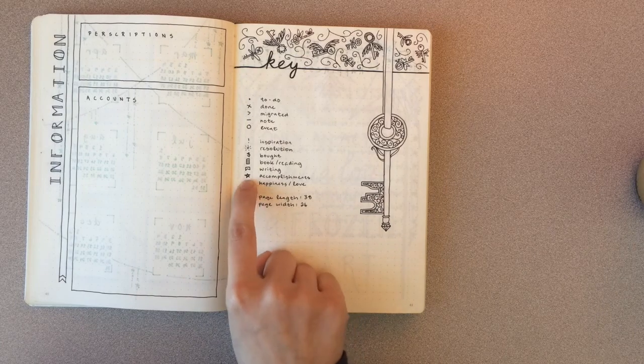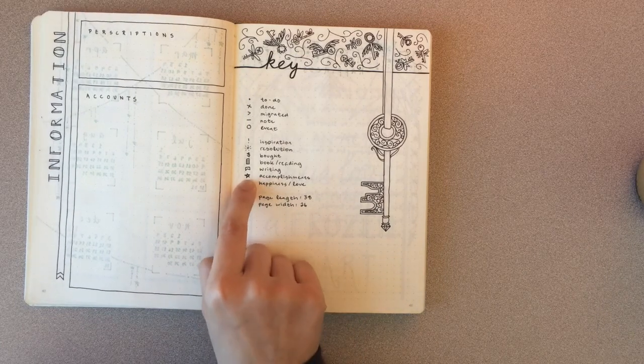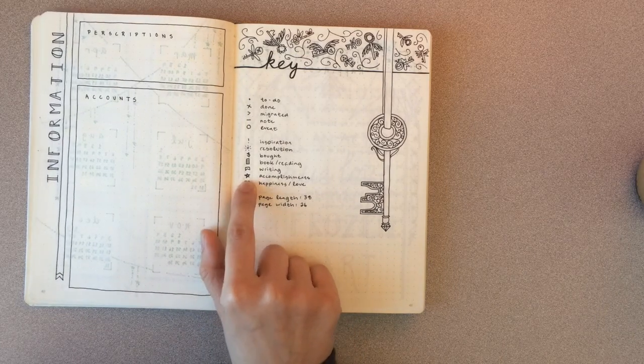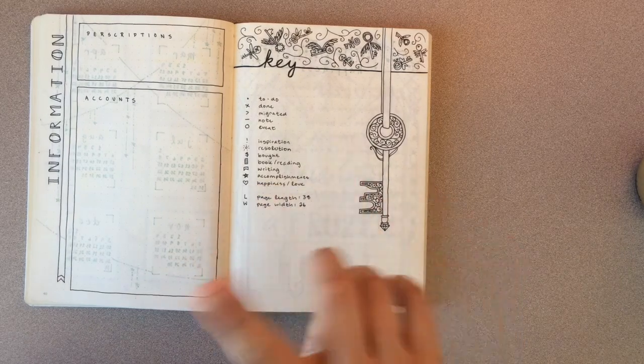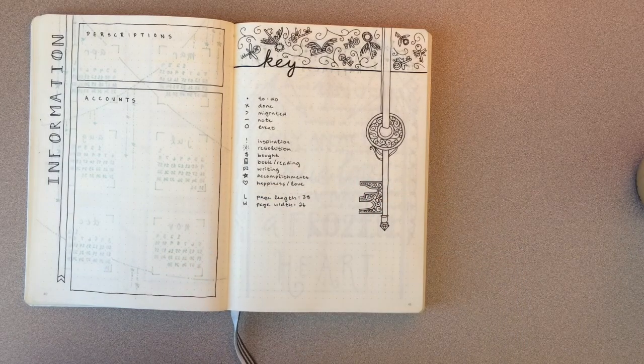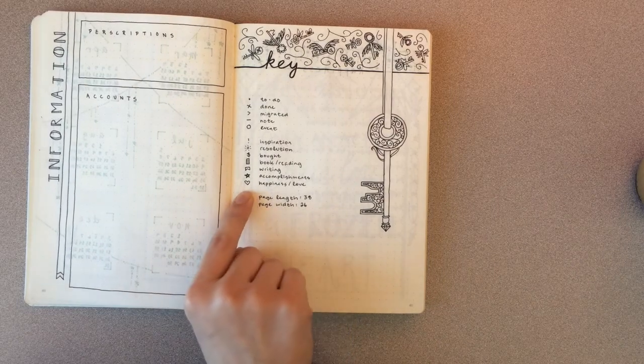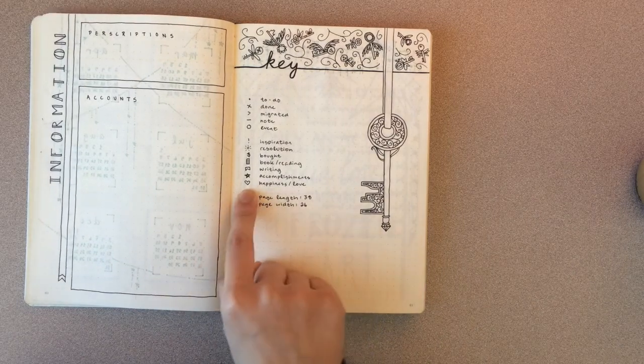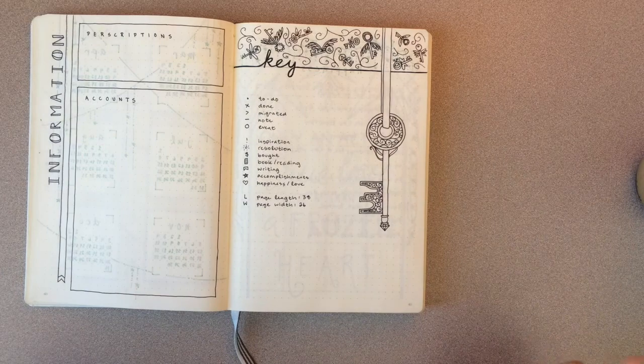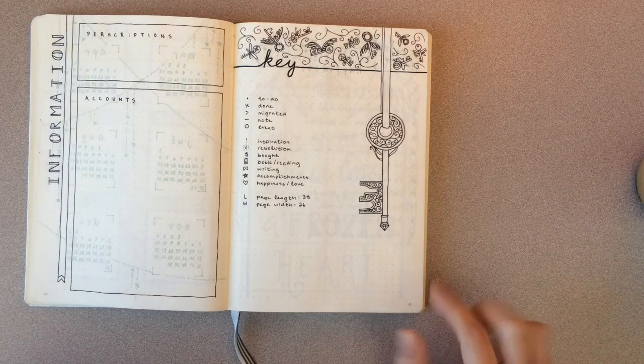And this is for accomplishments, and I've thought about having a page for it, but I kind of like to just have it organically so I can see when it happened. This is just for anything that I want to remember that warmed my heart or whatever. That's why it's a heart.